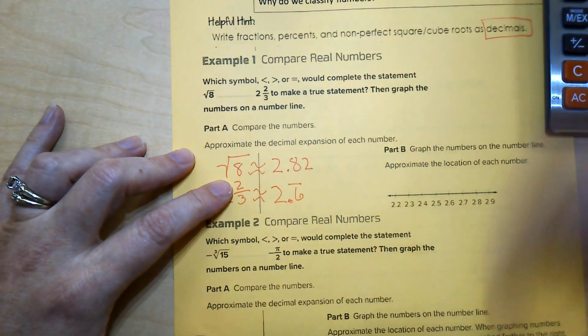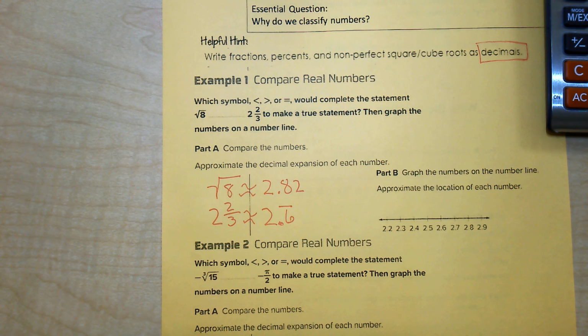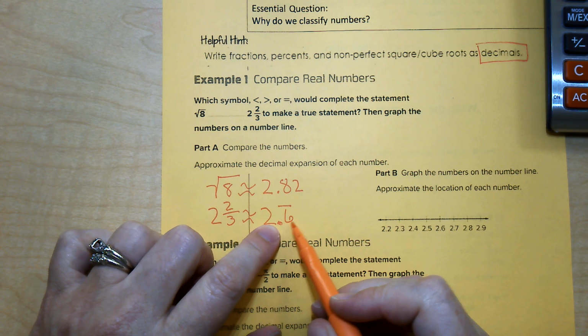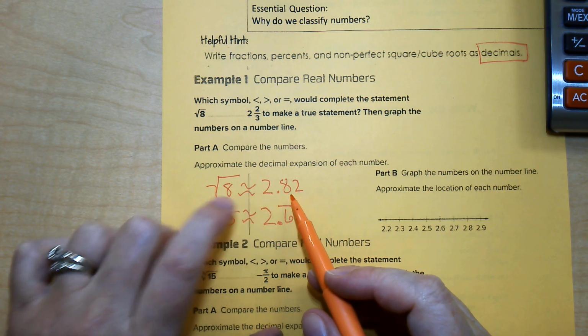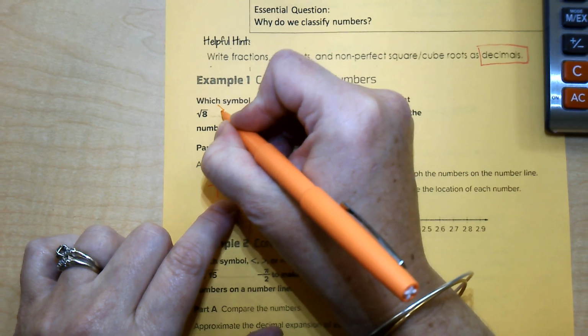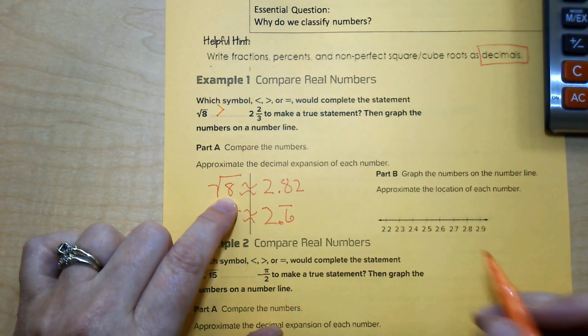All right. So, back to our original question. Remember, when you have greater than or less than, you can think of a greedy alligator, and the greedy alligator always wants to eat the higher number. So the higher number, between 2.6 repeating and 2.82, is the square root of 8. So we are going to use the square root of 8 is greater than 2 and 2/3.